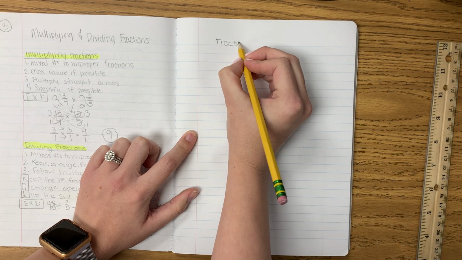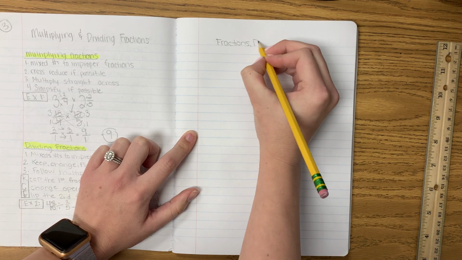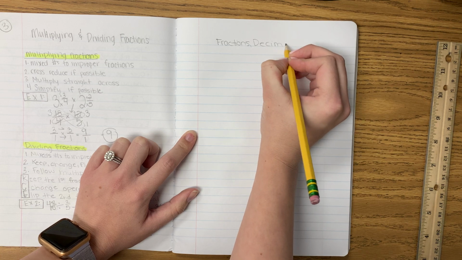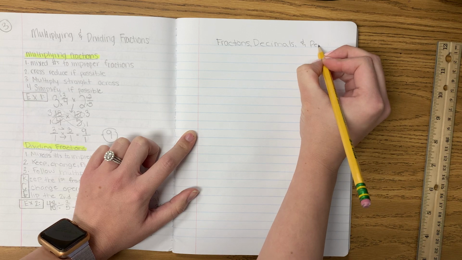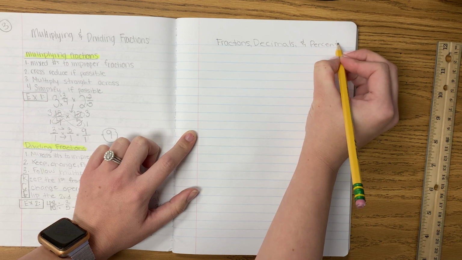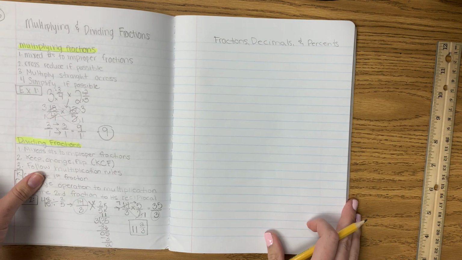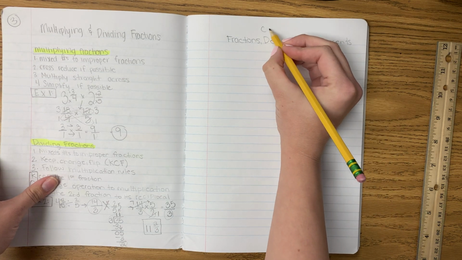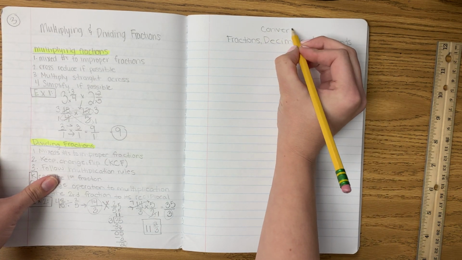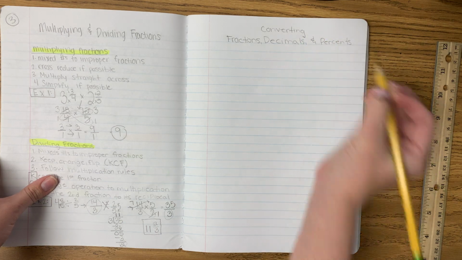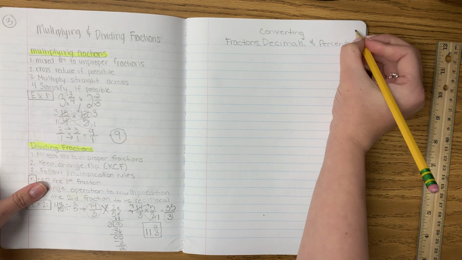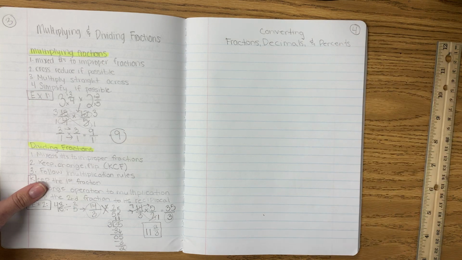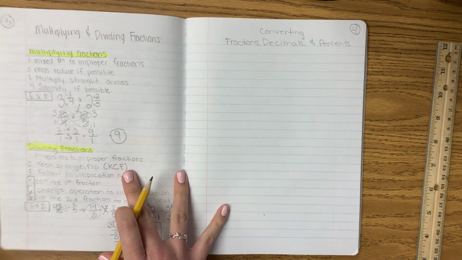Fractions, decimals, and percents. Okay, great. And if you want to, you can write converting at the top so you know that's what you're doing, because that's what we were doing, but I just didn't title it that. I just did fractions, decimals, and percents. And then again, this is page 4. All right, so let's get started.